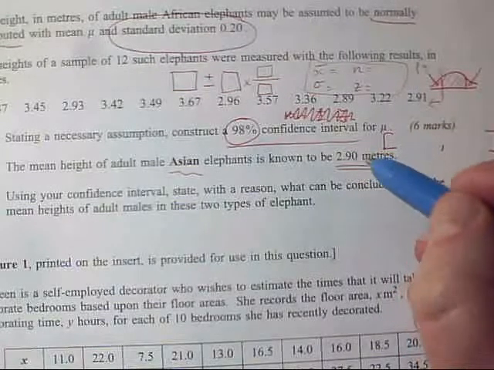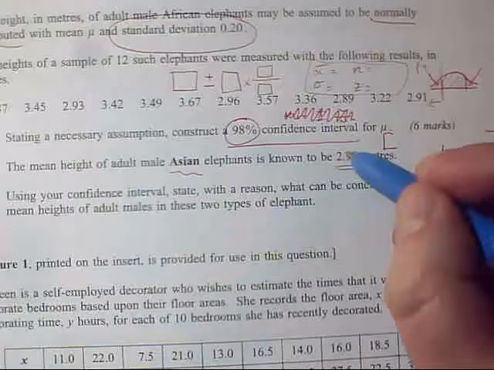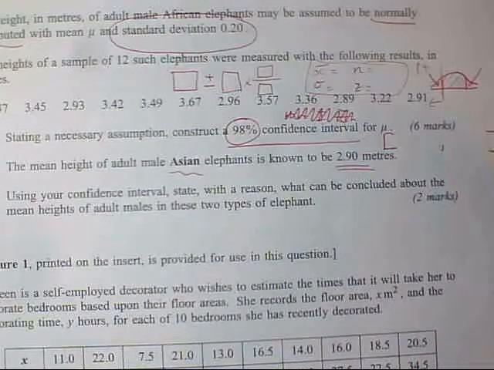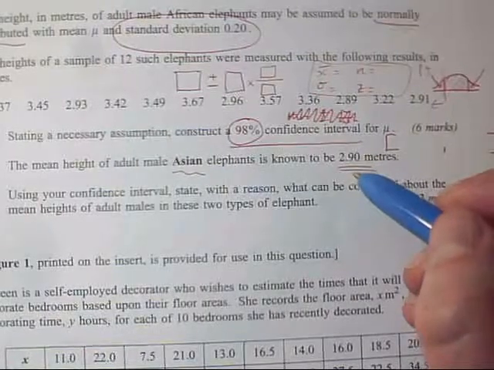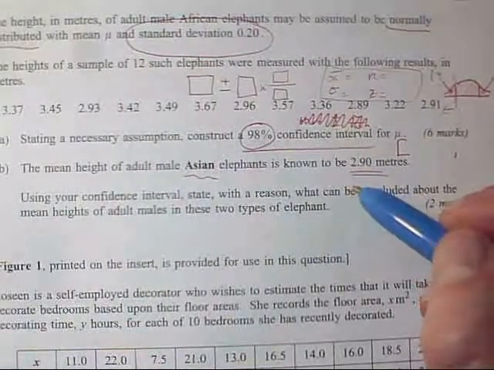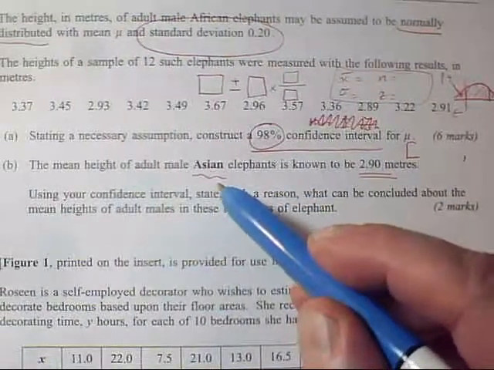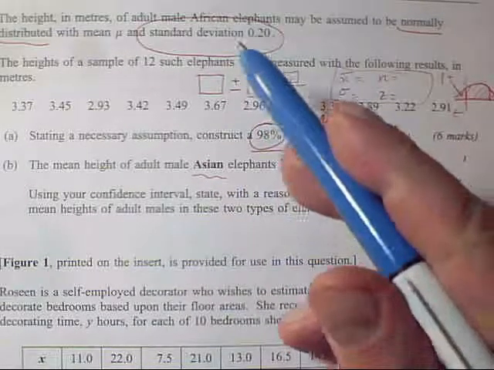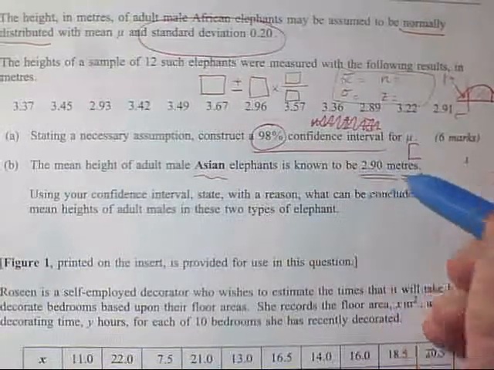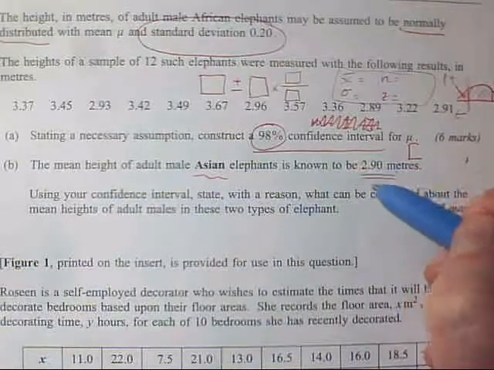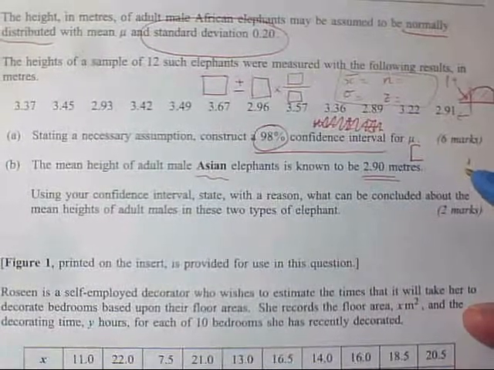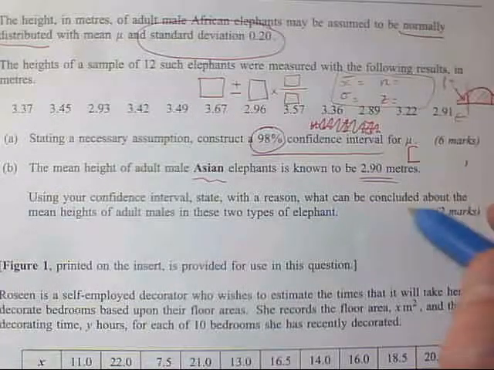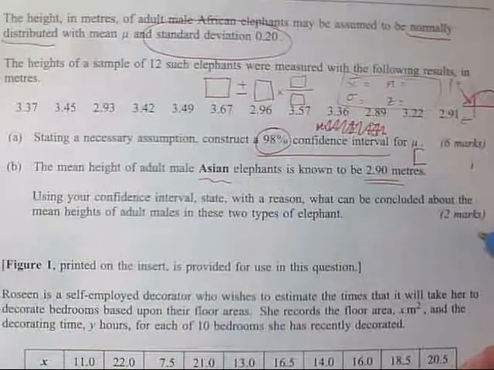Okay, but if 2.90 is less than the smaller number or greater than the bigger number, then that means we've got a pretty firm conclusion we can draw that the mean for Asian elephants is either smaller or greater than the mean for African elephants. So depending on whether the value here is in your confidence interval, and if it isn't, on which side it's on, there are different kinds of conclusions you can draw here.